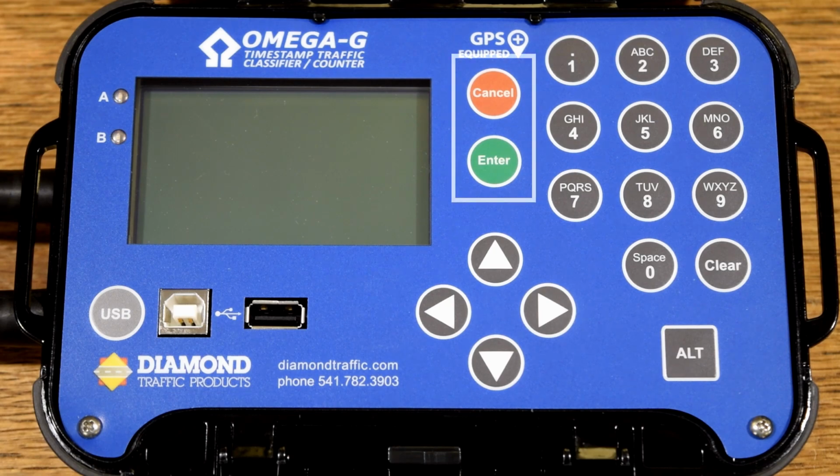To the right of the display, we have the Enter and Cancel buttons. The Enter button will select a menu option, or it can be used to step forward through that menu. The Cancel button will be used to cancel an operation or to take a step backward in the menu.